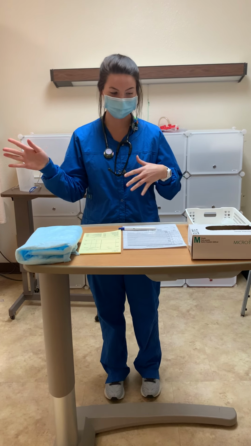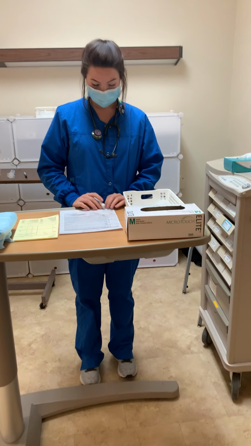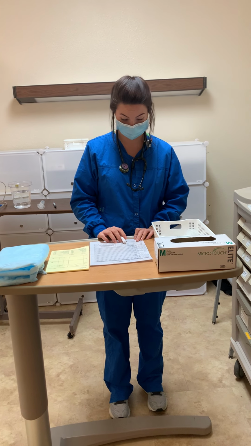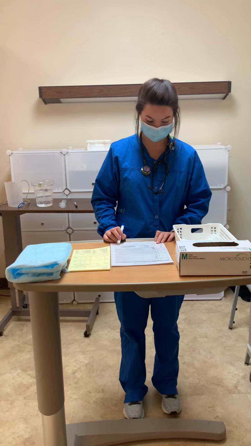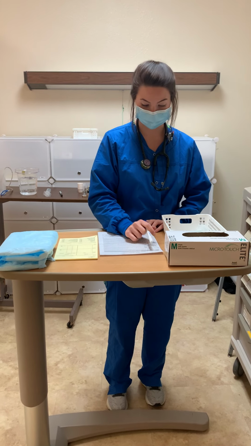So I'm going to do my hand hygiene, and I'm going to look at my MAR here. So my patient is Joanne Jones. She's allergic to penicillin. Her physician is Jeff Moberg. Her date of birth is 12/3/67. And the date today is 10/19, and we are doing her 8 a.m.